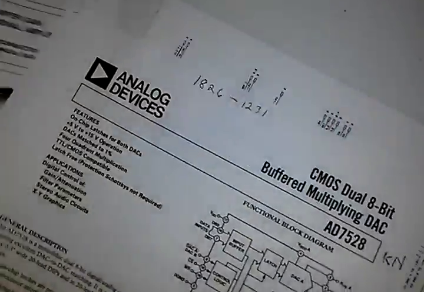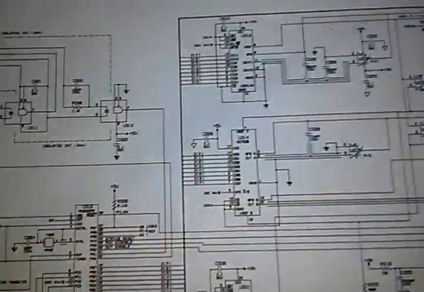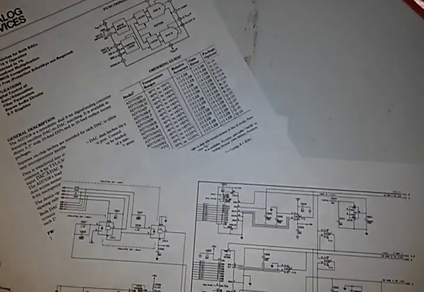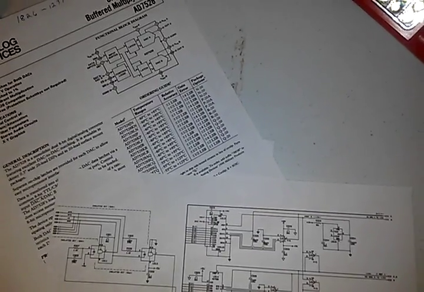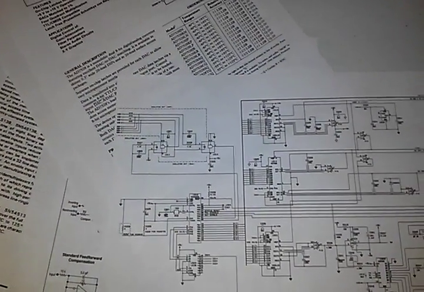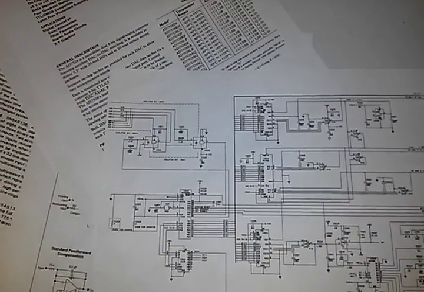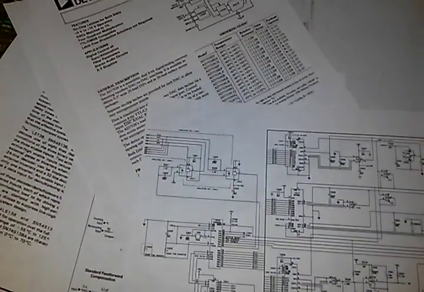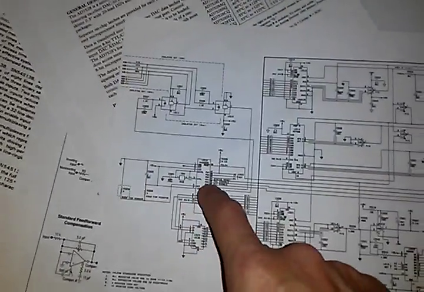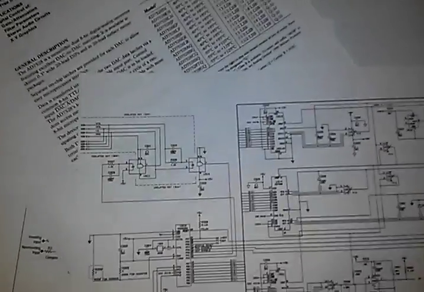And let me pull out the schematic for this device. And this is what it is right here in the middle. It has 3 DACs, 1, 2, 3. This is a microprocessor here which controls everything on that board. It has its own microcontroller.